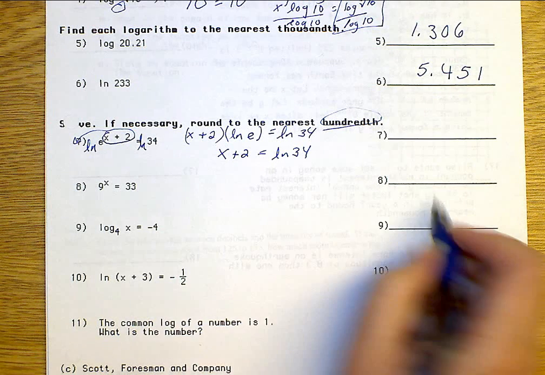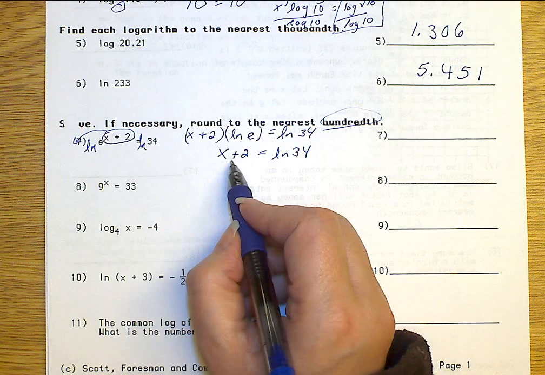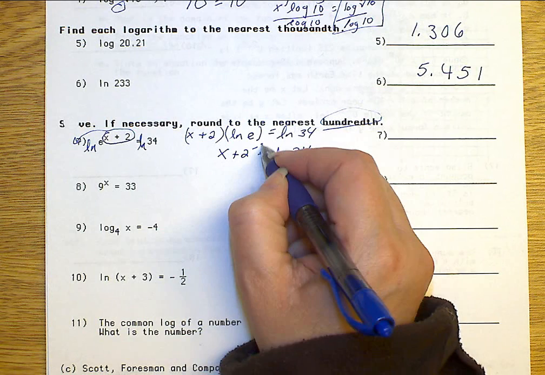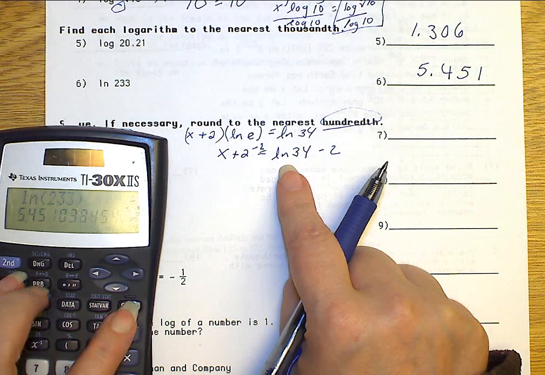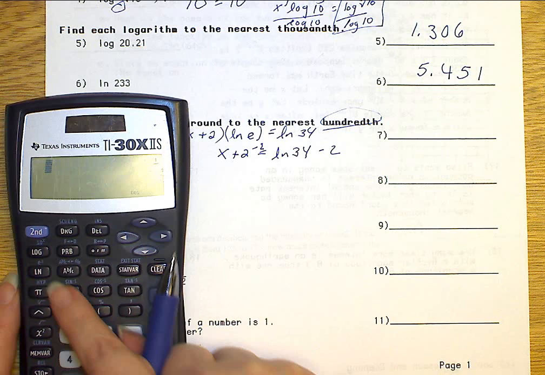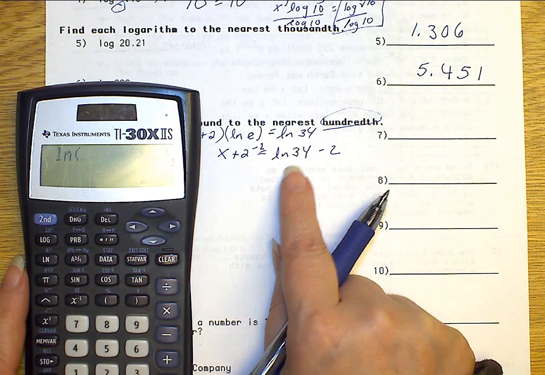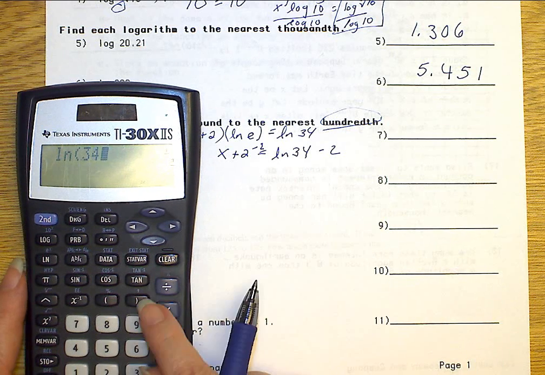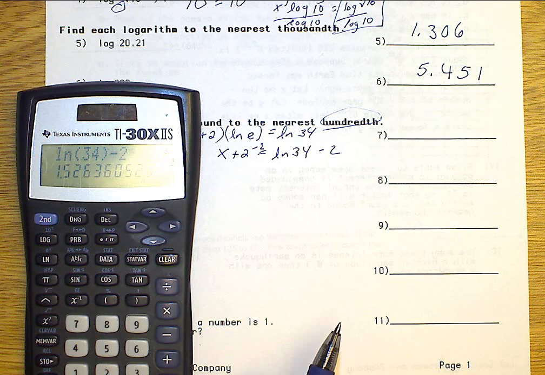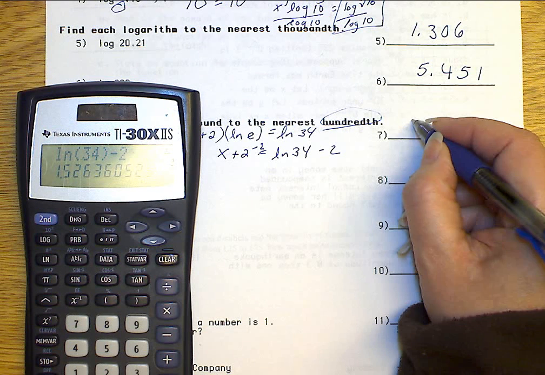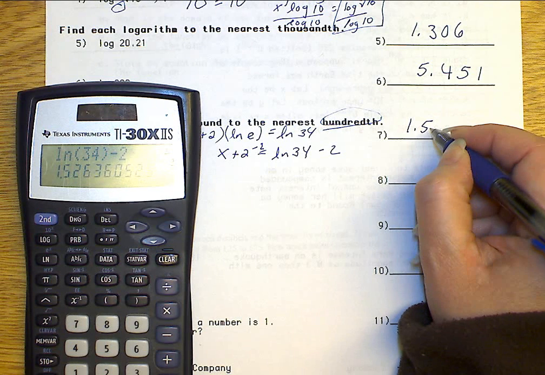To get x by itself, I must, yes, subtract 2. So I'm going to subtract 2. So I have, clearing this out, ln of 34 minus 2. So I get 1.5, and it's going to round up to a 3.